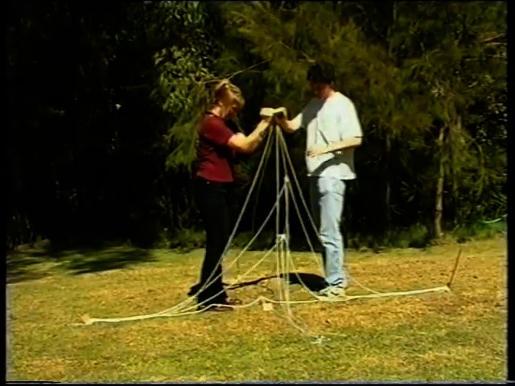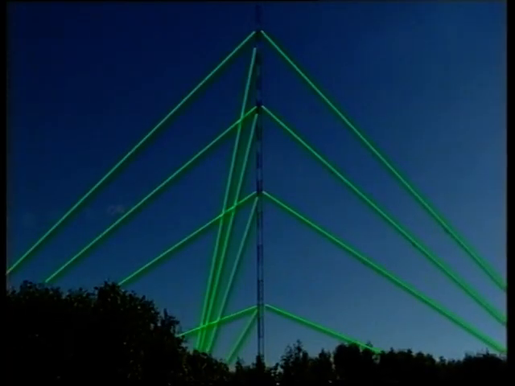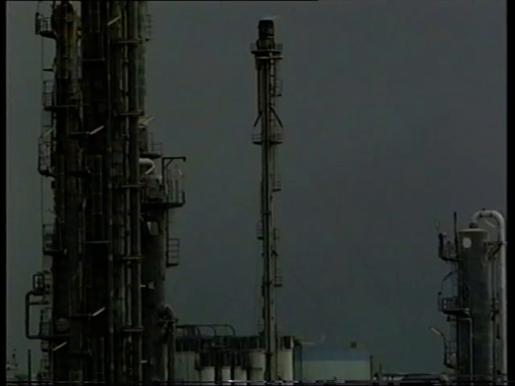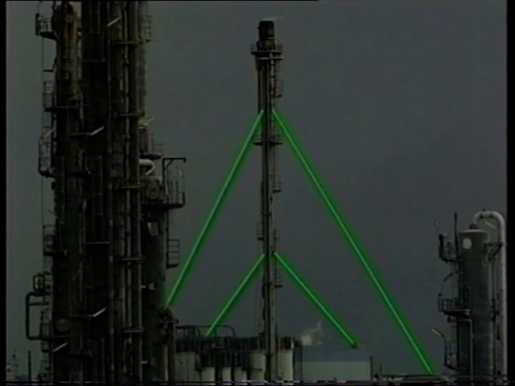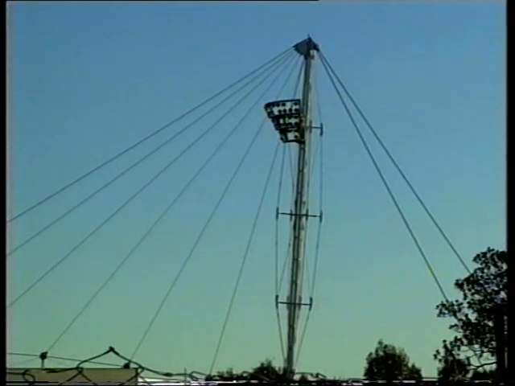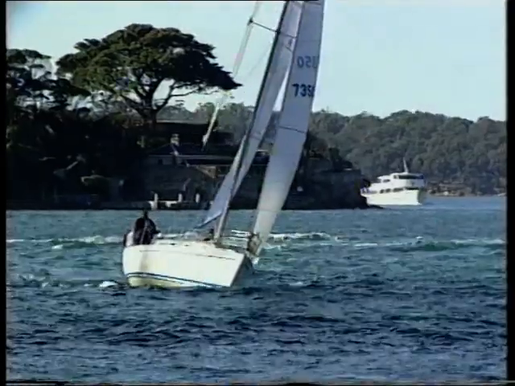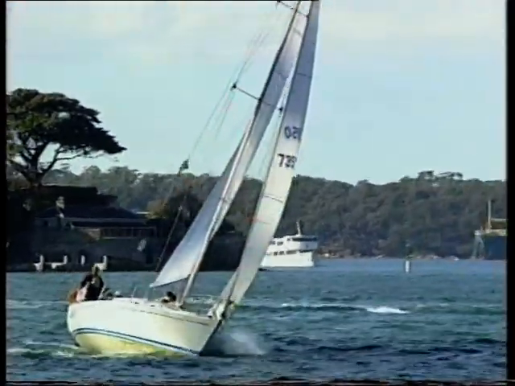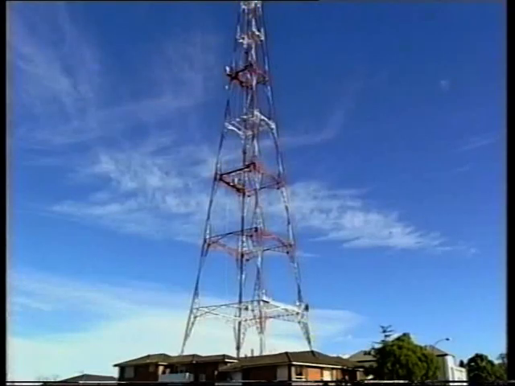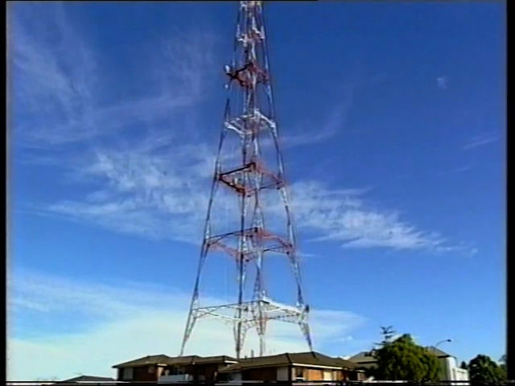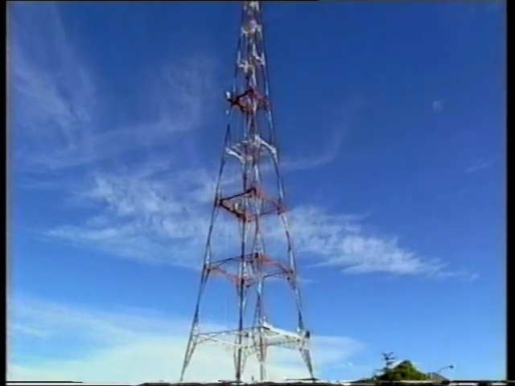So this is why we see so many guy ropes on a tower. It allows the tower to be built with as little steel as possible. This flare stack is more rigid, so 2 sets of guys are enough. This light pole is stiffened differently, so 1 set is enough. A yacht mast is stiffened in a similar way. A TV tower has guy ropes of steel and no central column.